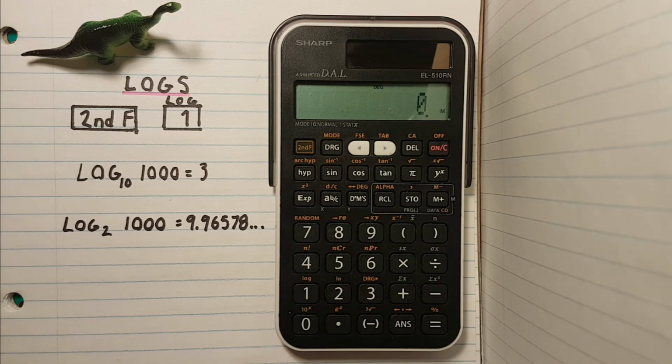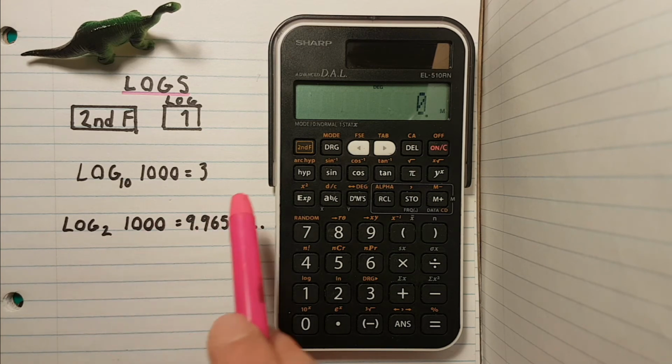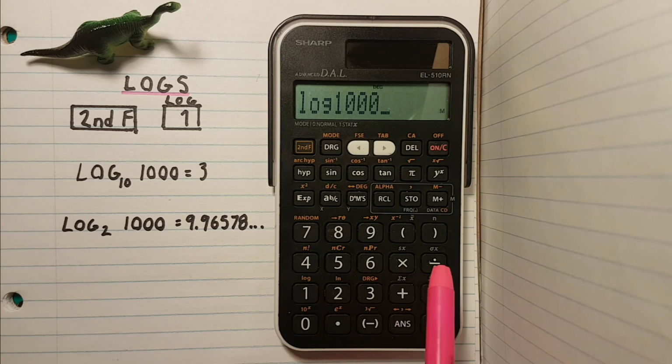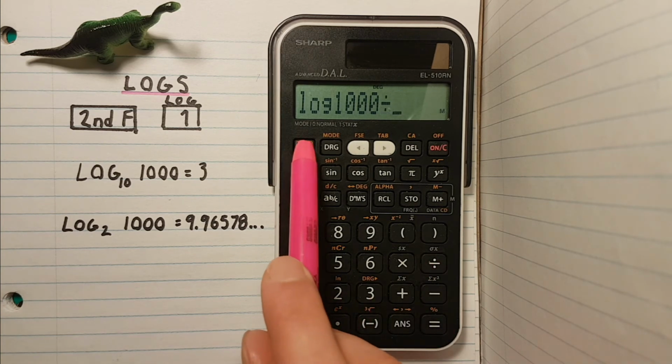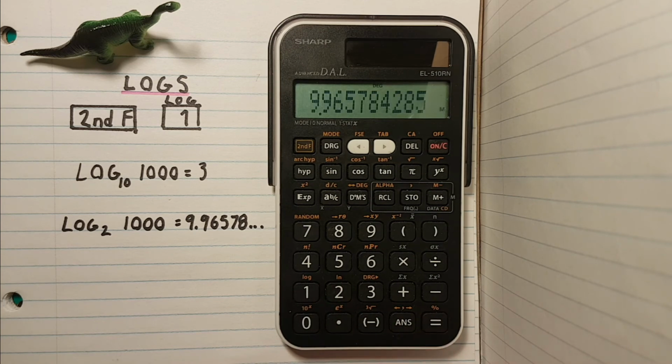If we want to find a different log base, we would enter it as a fraction. Let's say we want to find the log base 2 of 1000. We would enter second function log 1000 divided by second function log 2 equals. This gives us 9.96578, etc., which is correct.